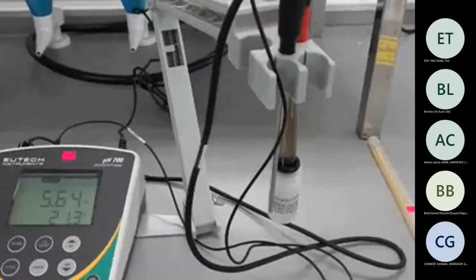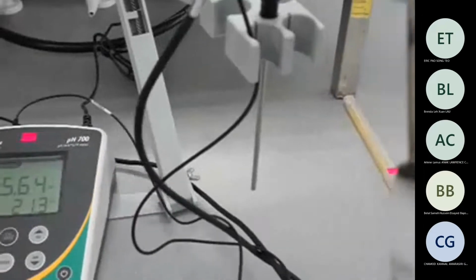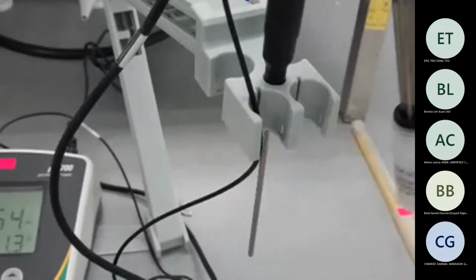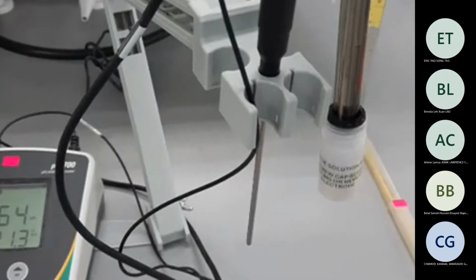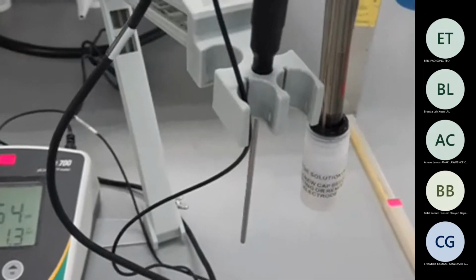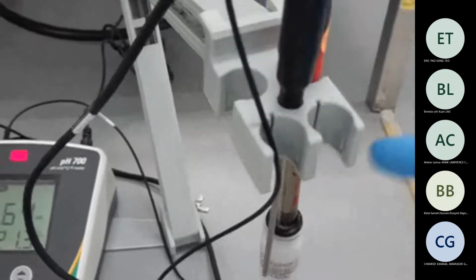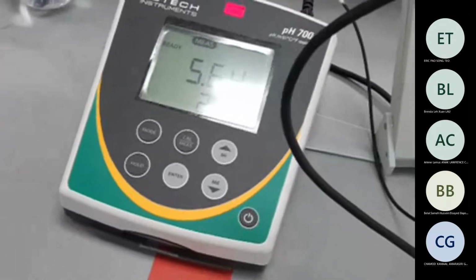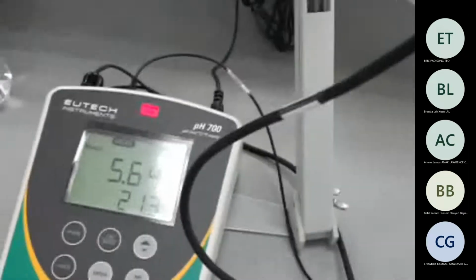What is important is this probe. This is the pH probe, and the liquid inside the small bottle is actually the buffer. So do not throw it away, and please be very careful in handling because the probe inside is very, very sensitive. And what is your beaker? The beaker that you just washed? Okay.